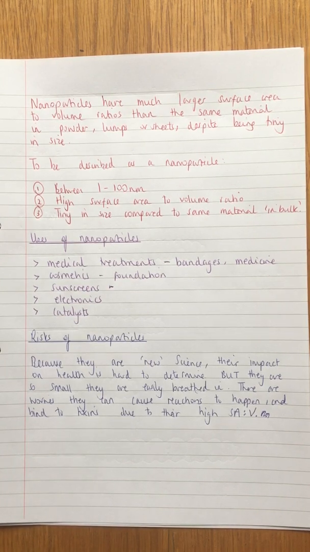So some of the risks of nanoparticles then. Because they're relatively new science, their impact on health is hard to determine. The long-lasting impact can't be measured yet because they haven't been around long enough. It's a little bit like the idea that smoking was encouraged, and then as technology developed and time went on, people realised that smoking wasn't so good for you, but it took a long time to change that. Anything that's new science needs lots of evidence to back up whether it's good or not. So it's very hard to determine the impact on health because not enough time has gone by.